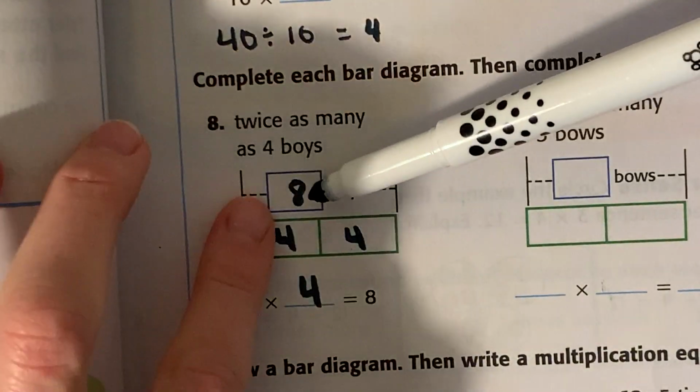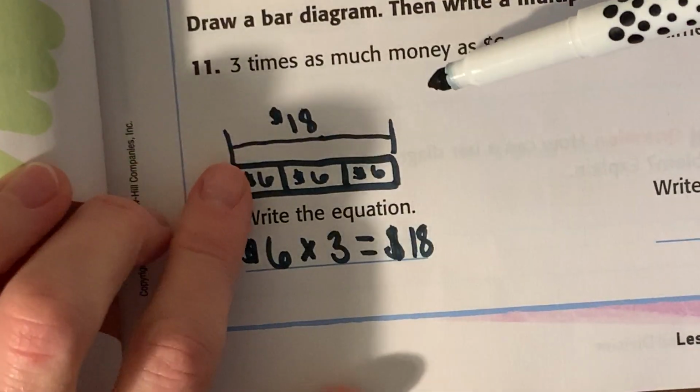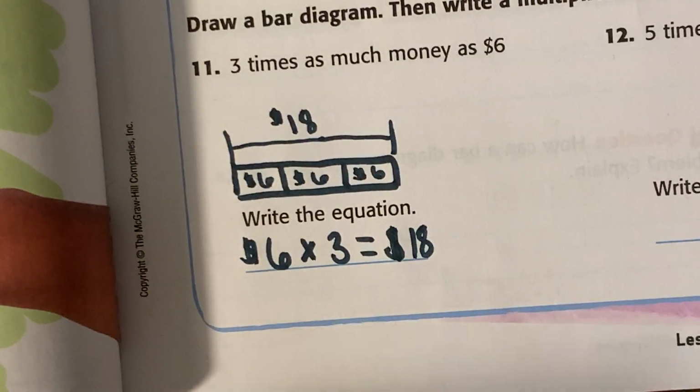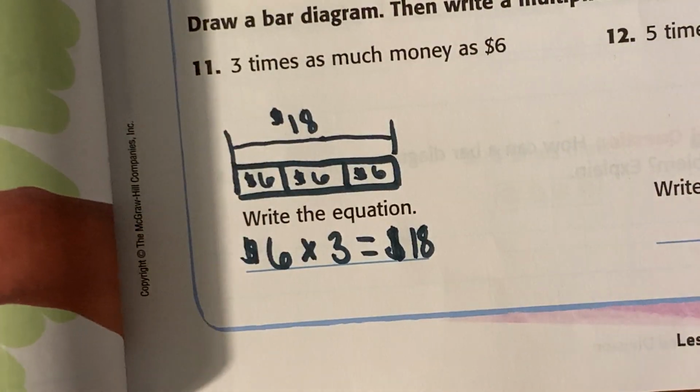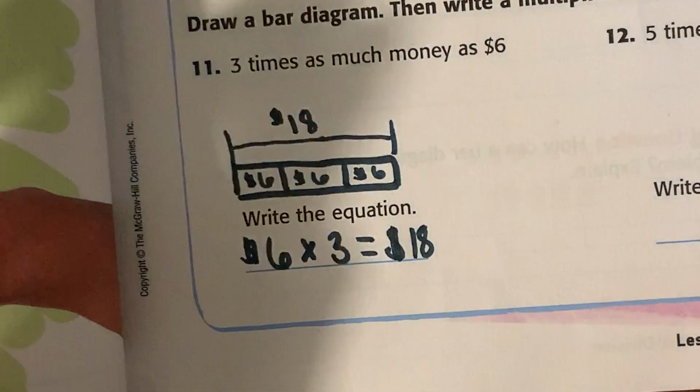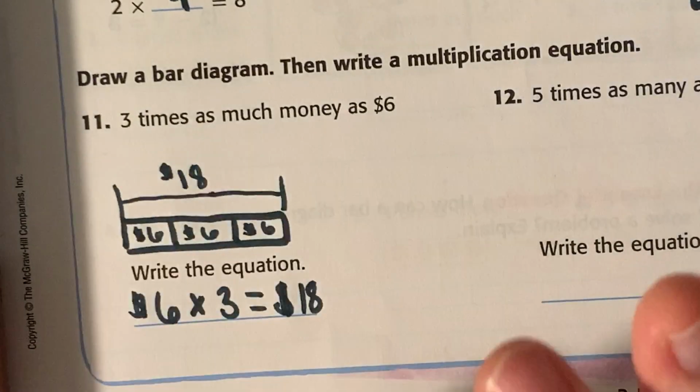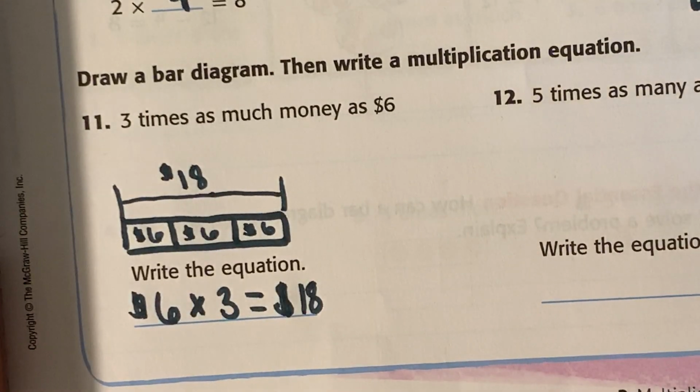So you can see that comparison. And 3 times as much. So I have 3 times as much money as $6, comparing $6 to the total amount that you have, which is 18. So sometimes they use language like that for comparison. And your job now is to finish the rest of your daily lesson practice.